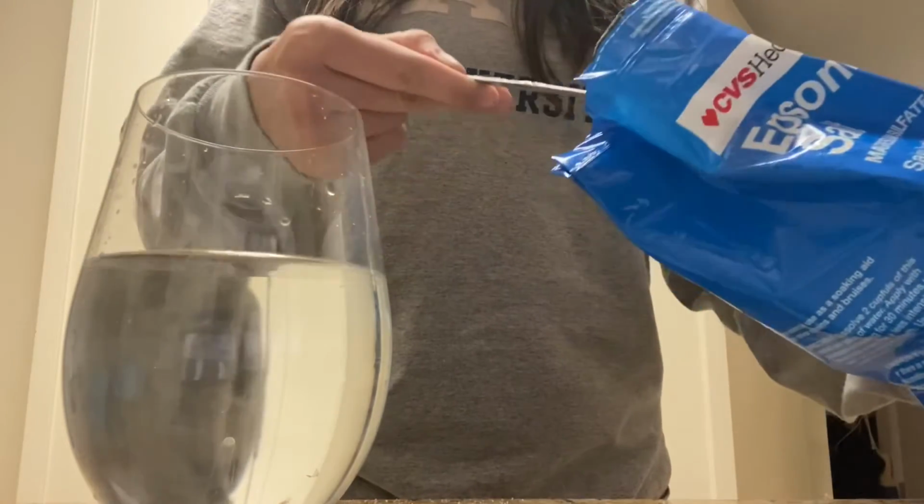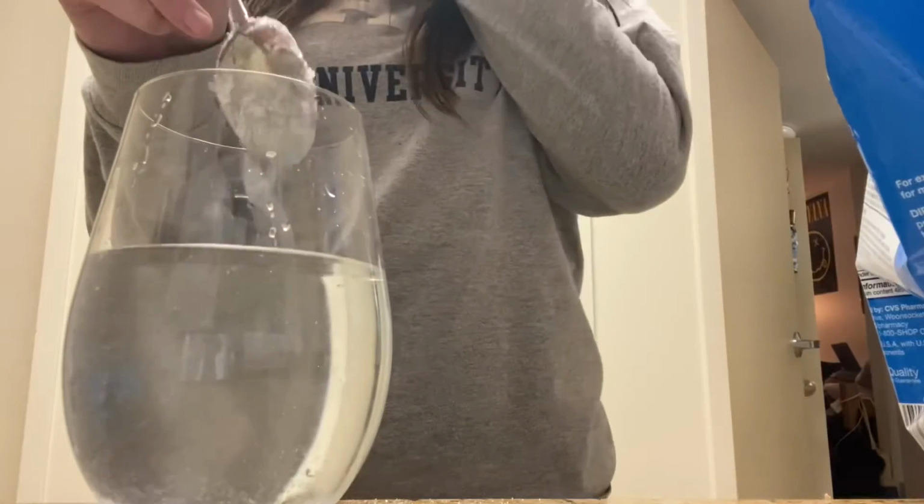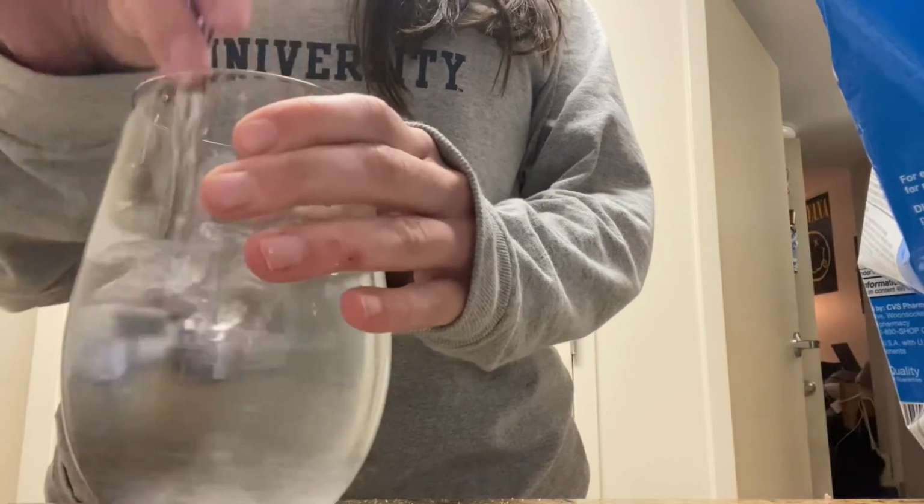As you can see, the lower kinetic energy from the lower temperature water does not allow the Epsom salt to dissolve as fast.